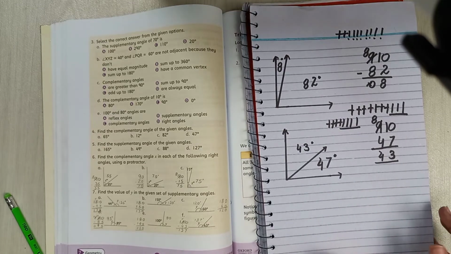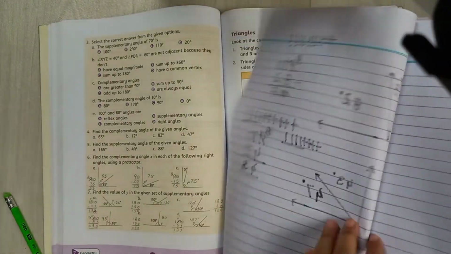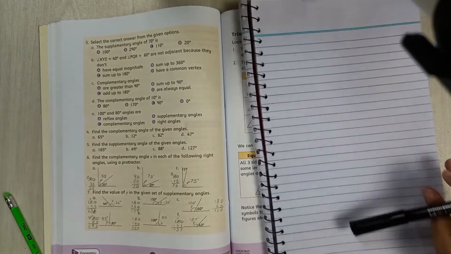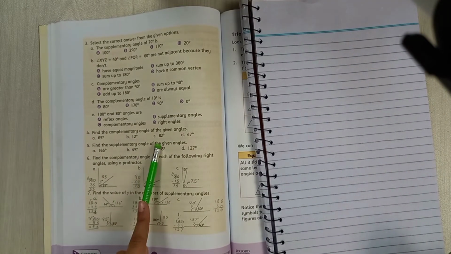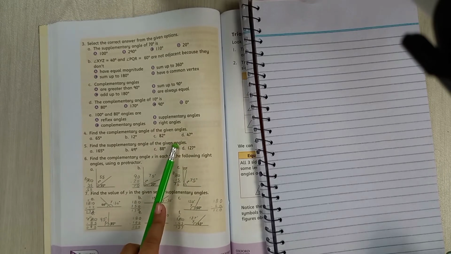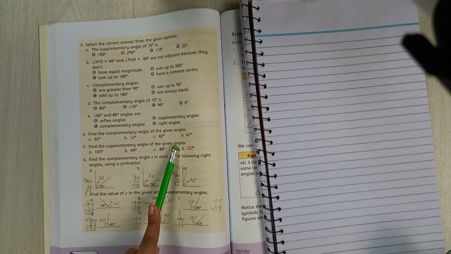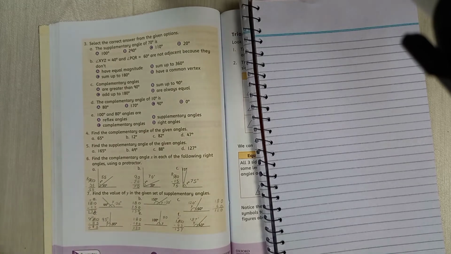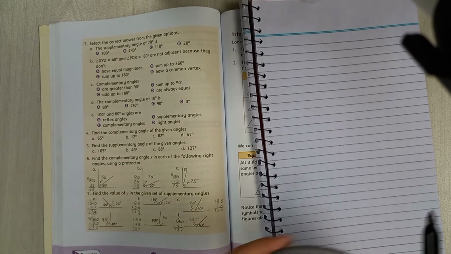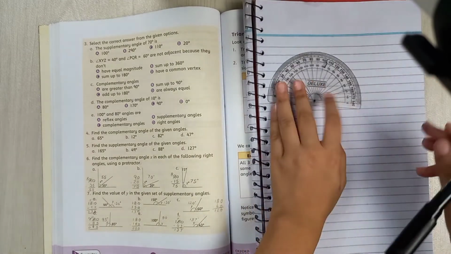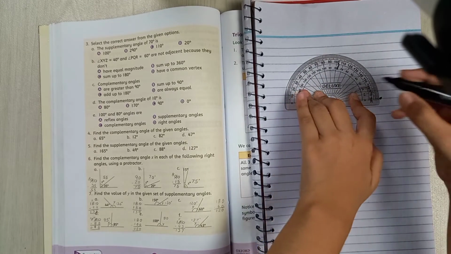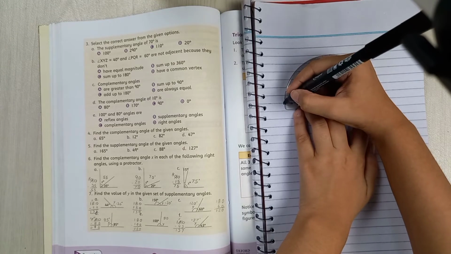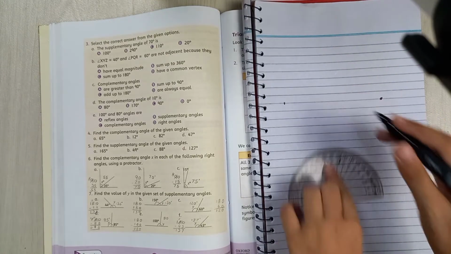Now we're going to our next question, which is question number 5. Question number 5 is: find the supplementary angle of the given angles. In supplementary, you do not draw an angle of 90. Actually, you draw an angle of 180, and that's where your D scale finishes also. Draw it in the center. You put 1 dot here and 1 dot here. Do not put lines first, only put dots.